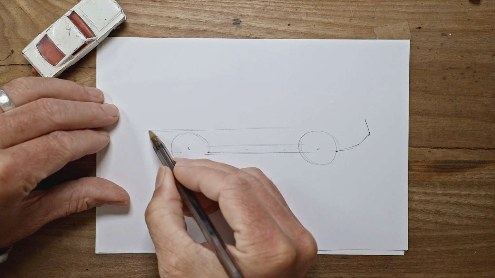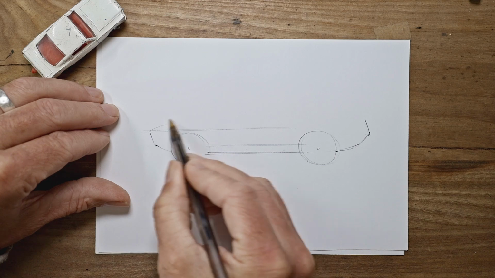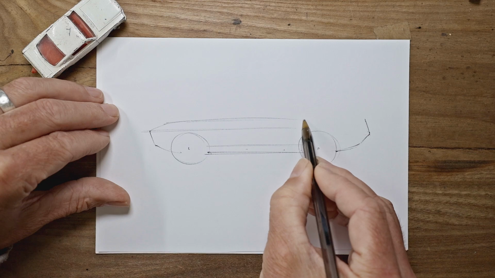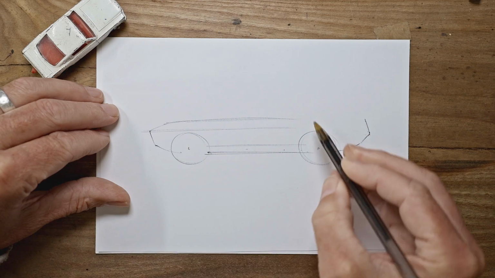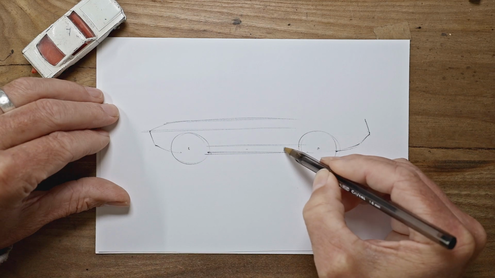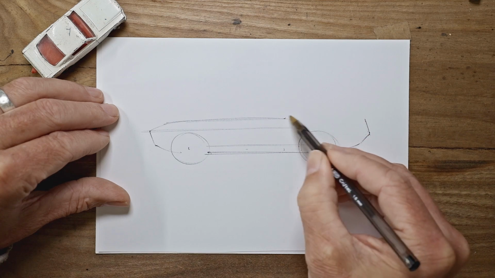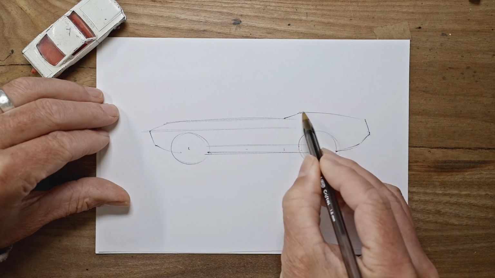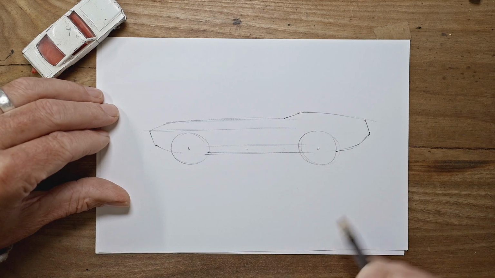And now we need to do another line that's also parallel to that previous one. Heads off down the back there. When it gets to about this half wheel mark, that's where it steps up a little bit before sloping down to meet this point.